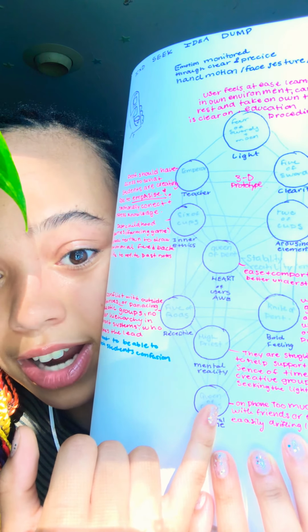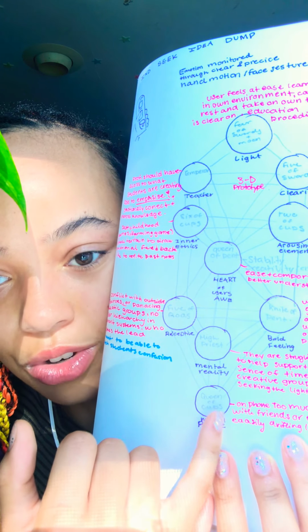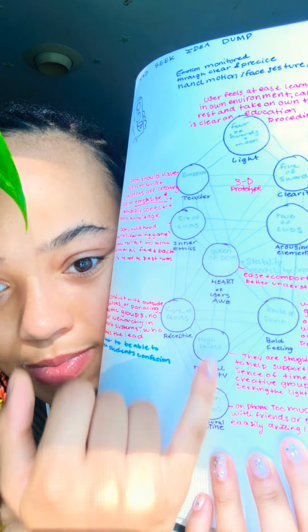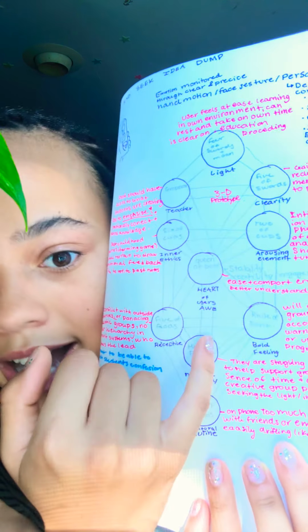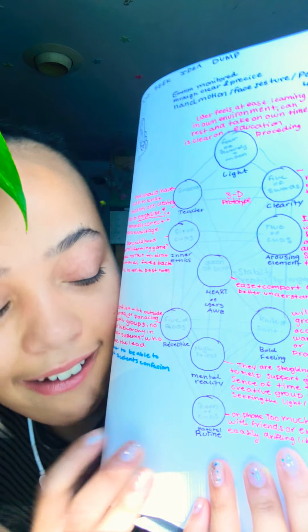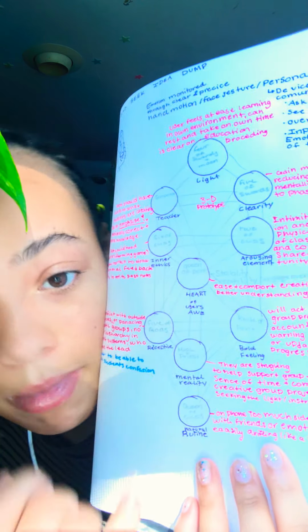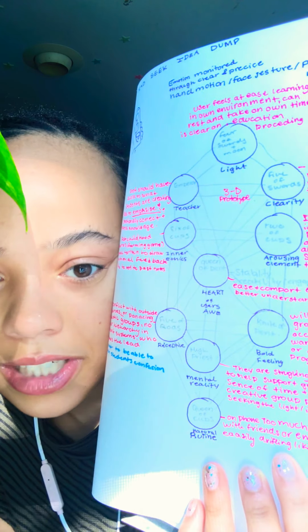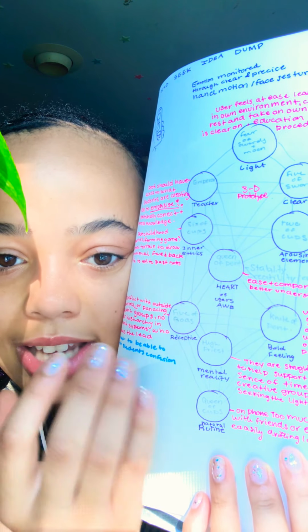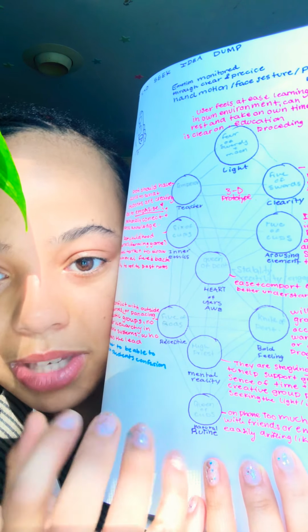Their natural environment is number 10. Their natural environment or their routine. Number 9 is their mind, their focus, their mentality. For their mental reality I put here, for this example, we have the High Priestess, so that's great. Their mentality is that they want to help, they want to be able to contribute.